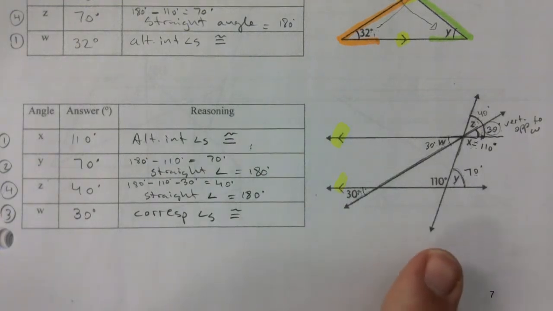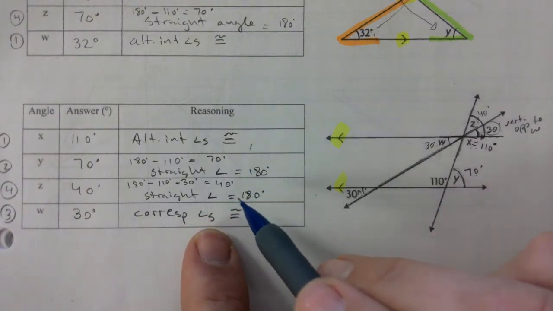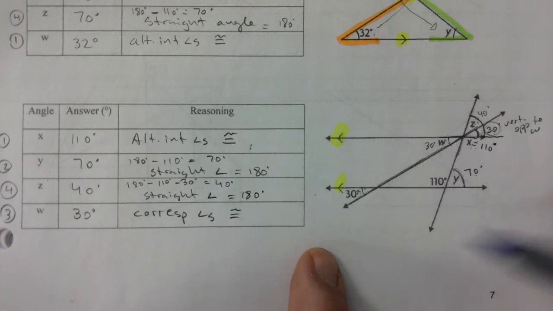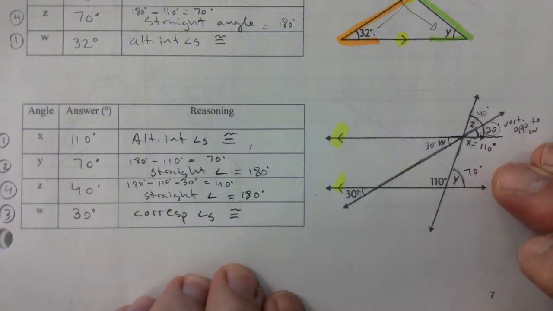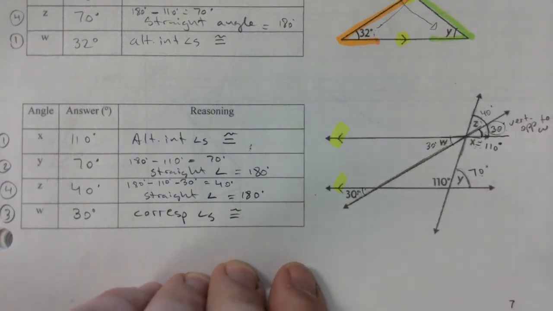And I'm very okay with you doing some work here and then just transferring it over to your work here. Just make it clear, arrows if you need to, right? Just pointing towards what it is that you're trying to find. Okay, that's it. That gets us to 7.